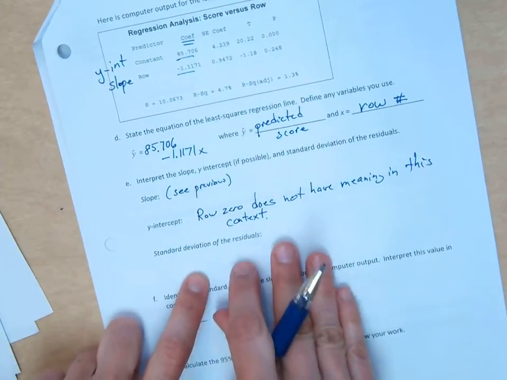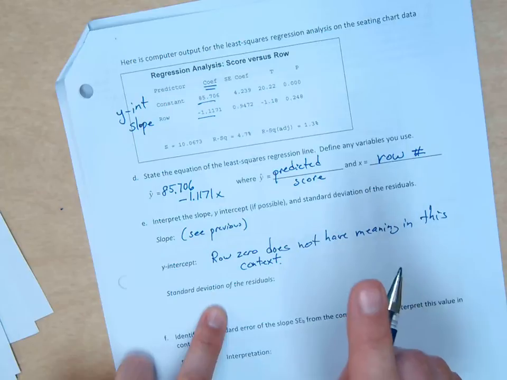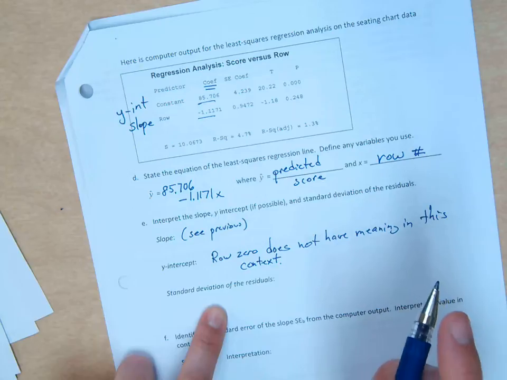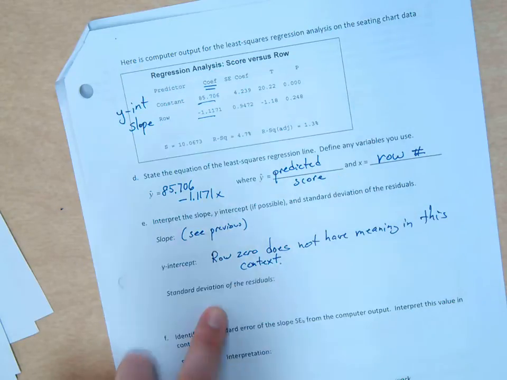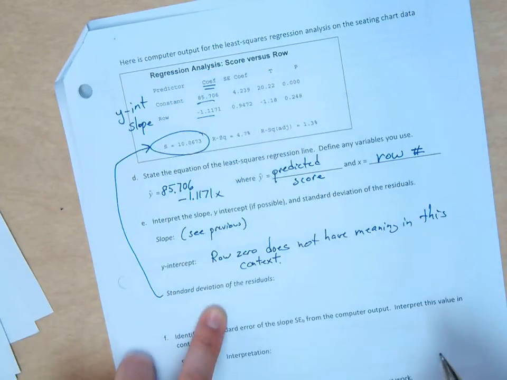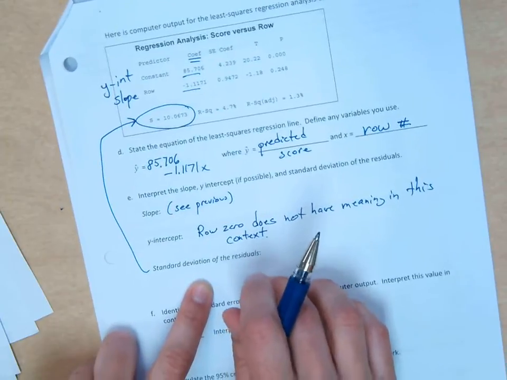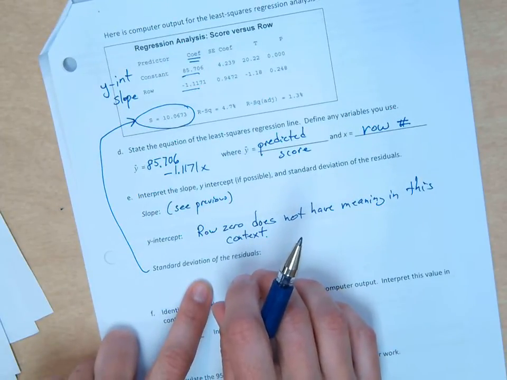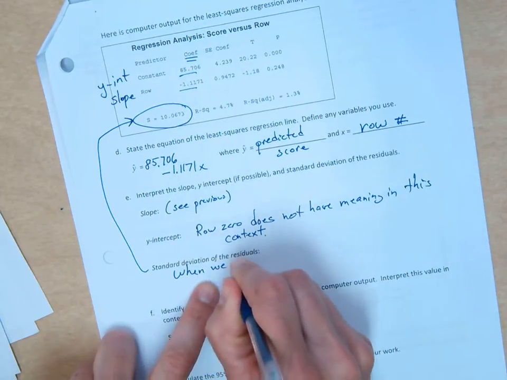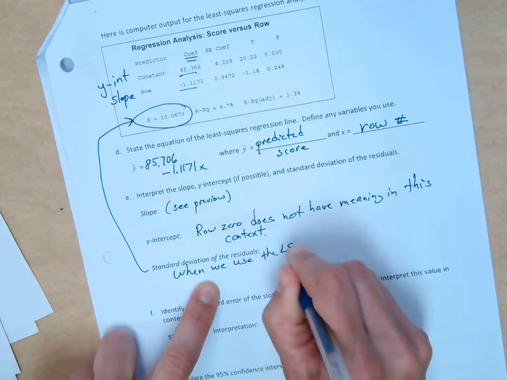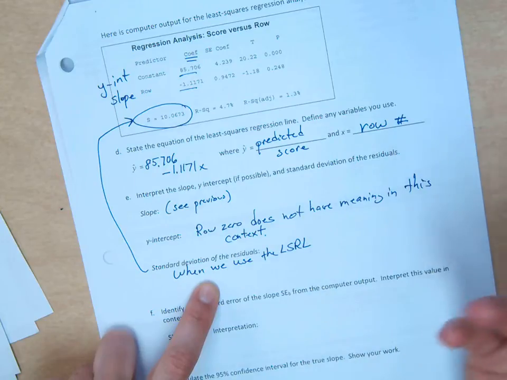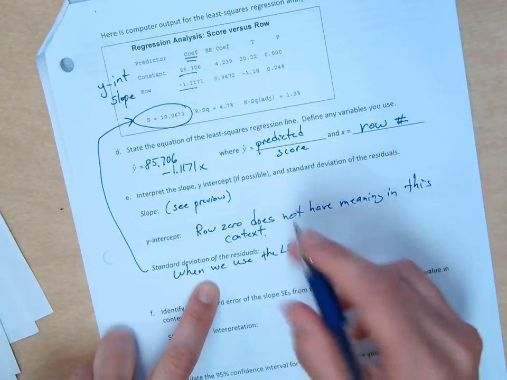Standard deviation of the residuals. This is a really important value. Where is it above? Which number do you think that is? Do you see it anywhere? Yes, this is the standard deviation of the residuals. That's really important. That tells us about how far off we're going to be when we use our least squares regression line to predict the test score from a student's row number.